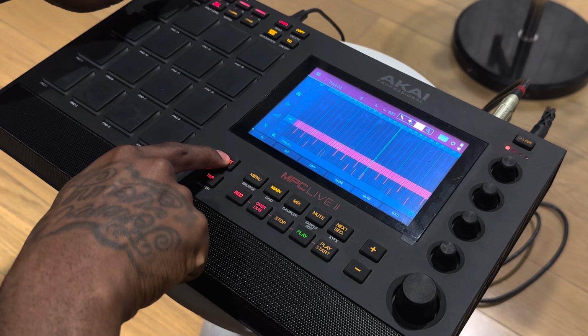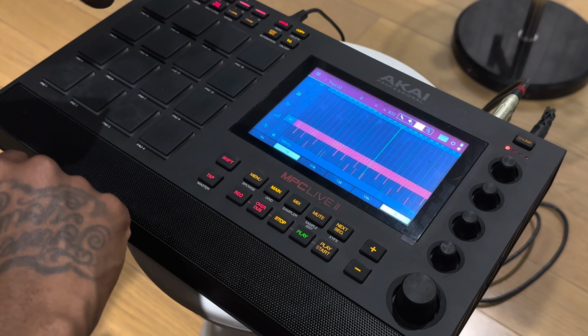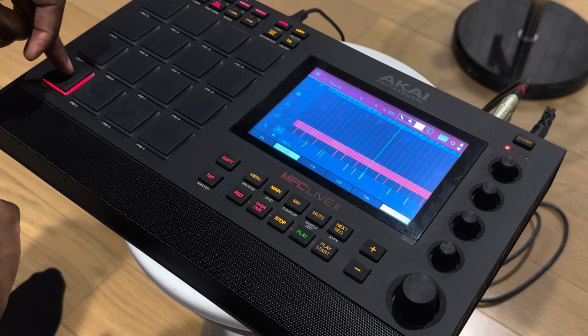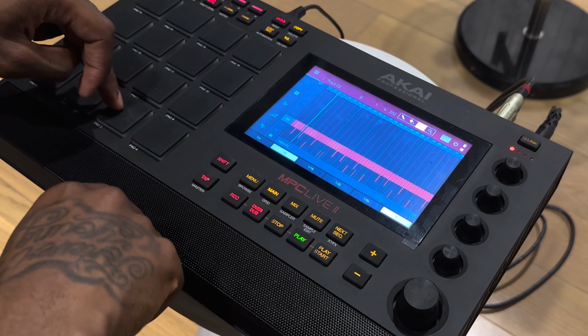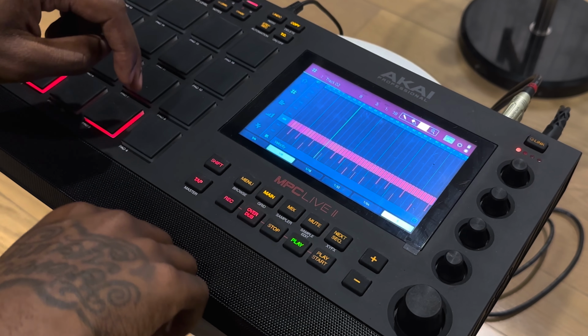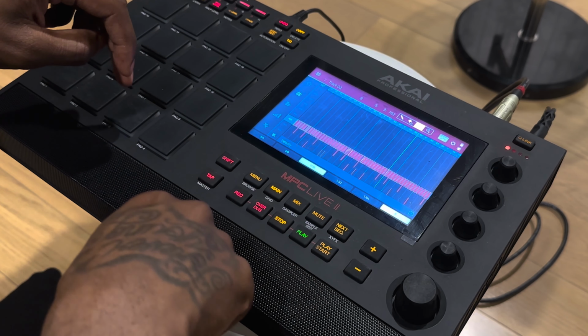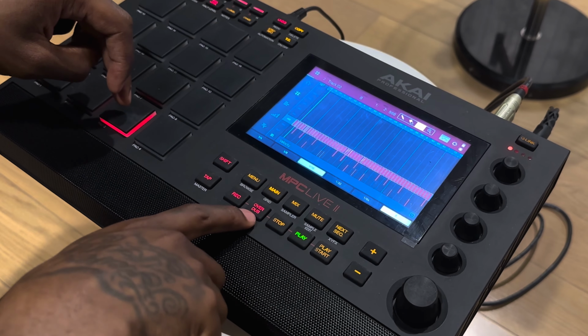And when it comes to note repeat, you don't have to hold it like this. You can just actually hold down shift and hit note repeat, and that's called latching it, which keeps it in place. So then I could just mess with any pad. Let's just do some hi-hat rolls. But let's try some 16 notes.